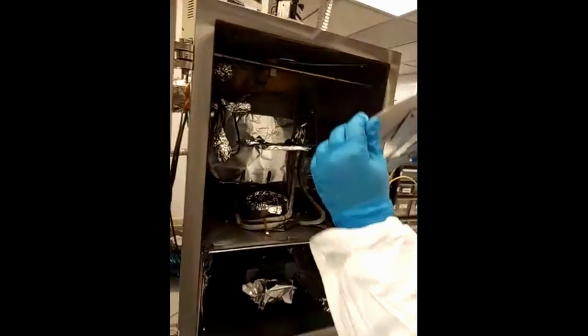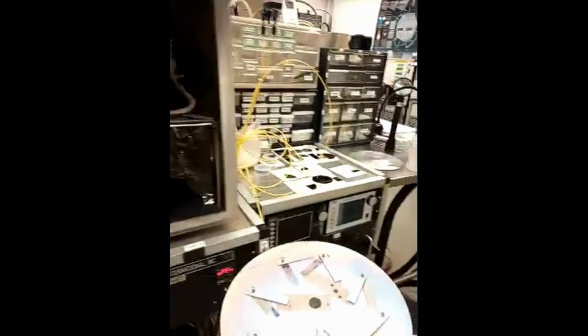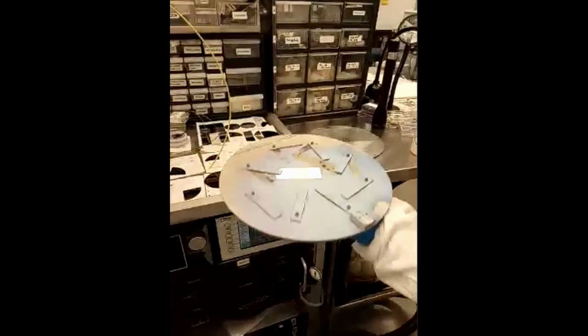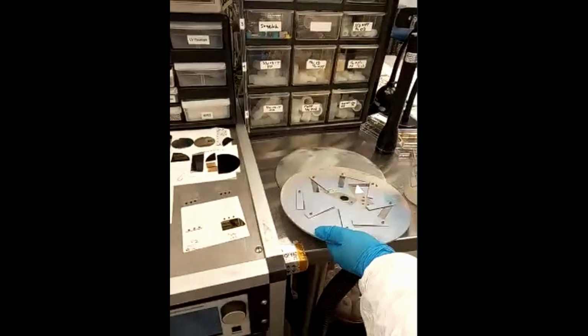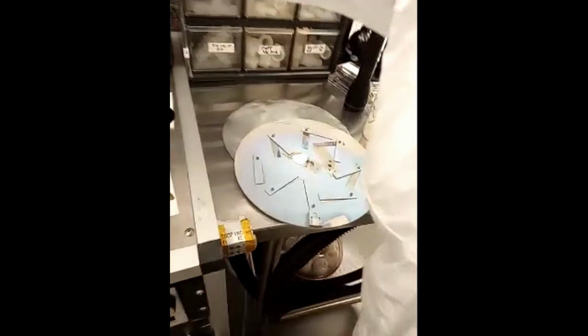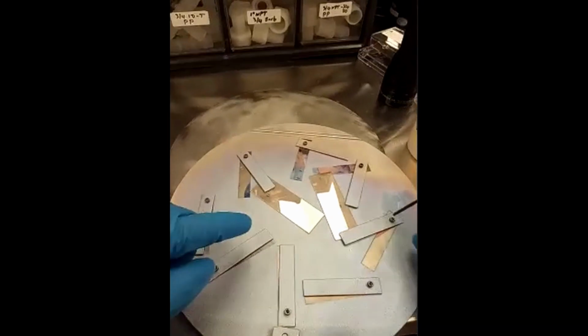So this is an upside down configuration. That's the only way you can do evaporation. Sputter, you can do it in any direction. You can sputter down or sputter up. So there it is. These are the slides.